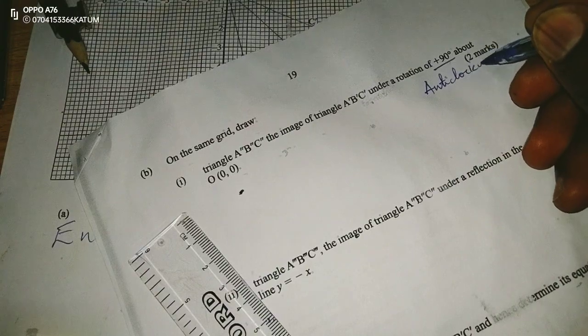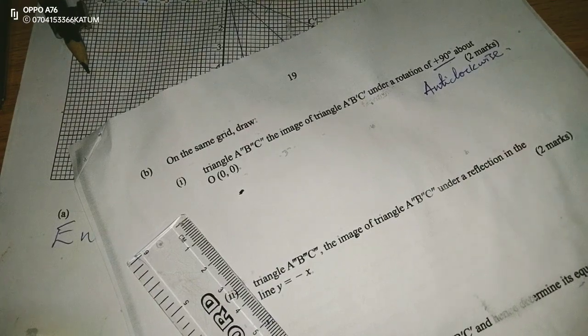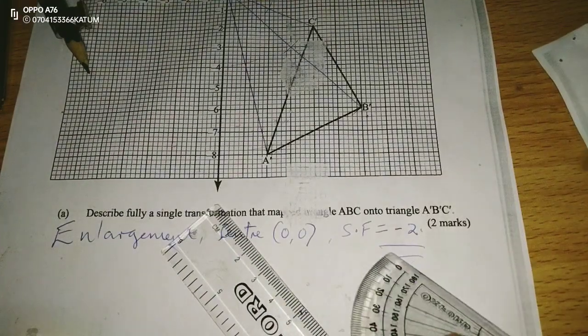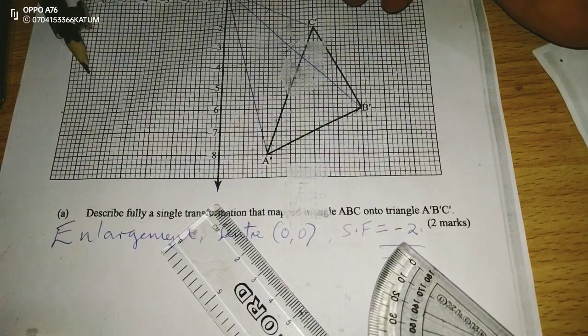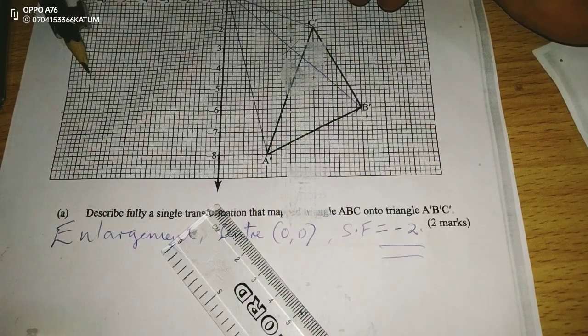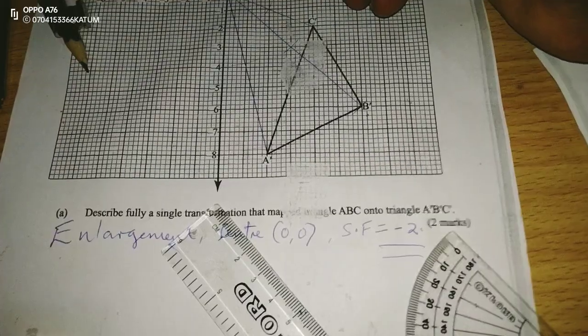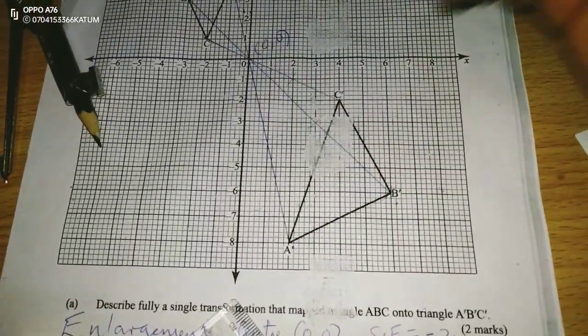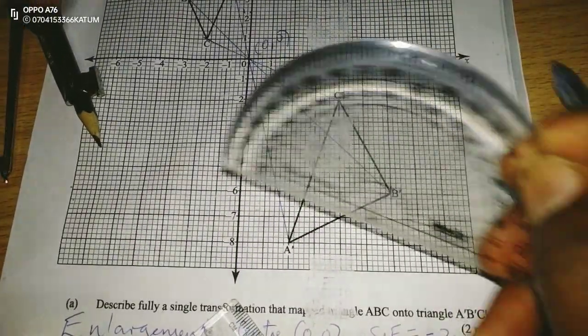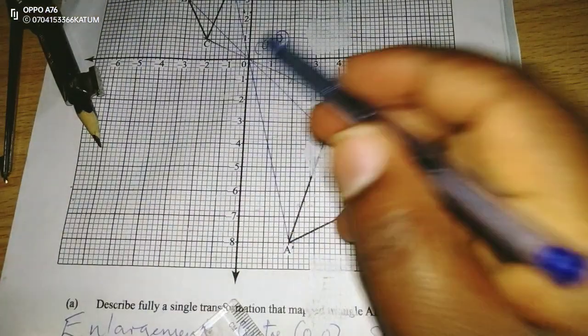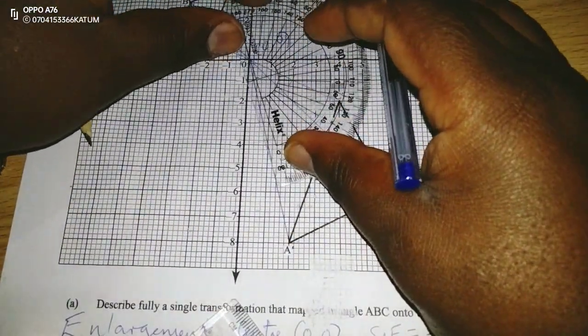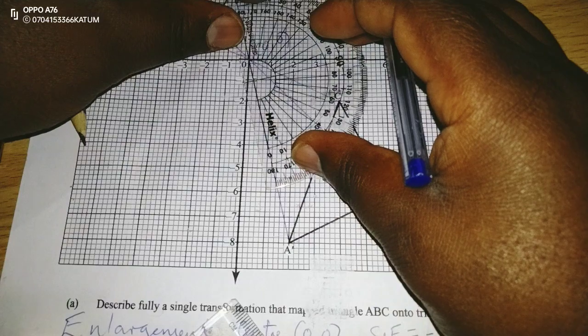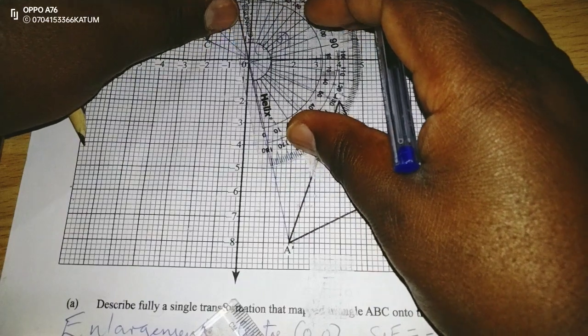Now that A has already been connected to the center of rotation, ours is to measure 90 degrees in the anti-clockwise direction, following the line which joins A to the center.